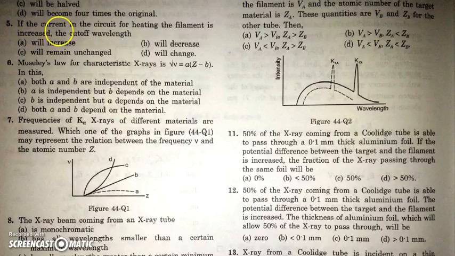In the next question, if the current in the circuit for heating the filament is increased, again the cutoff wavelength? As I already told, cutoff wavelength is dependent only on the accelerating voltage and no other factor like distance or the current in the heating filament. Current in the heating filament basically controls the number of thermoelectrons which are ejected from the metal plate, which controls the intensity of X-rays but not the cutoff wavelength. Okay, so we can say by changing the filament current, the cutoff wavelength will remain the same.